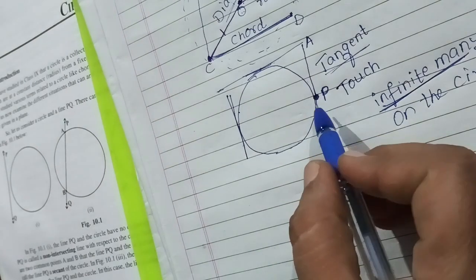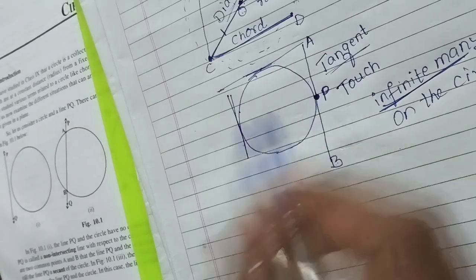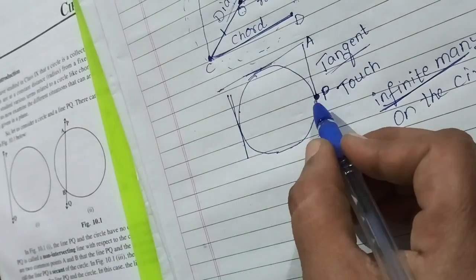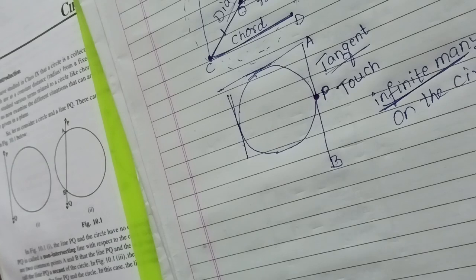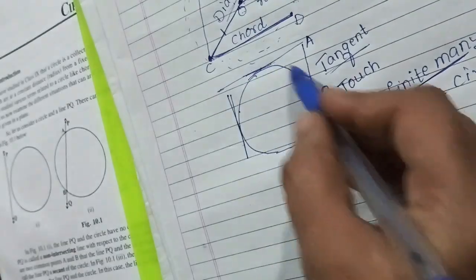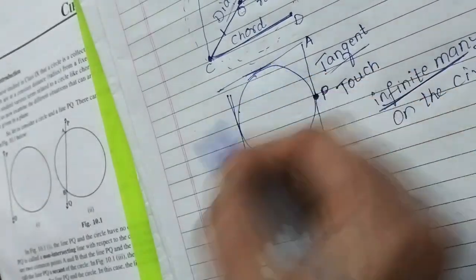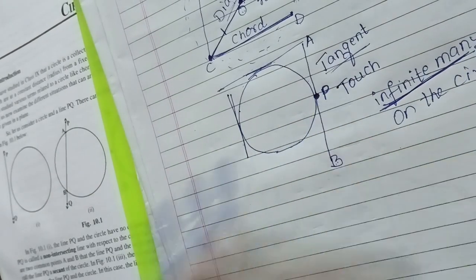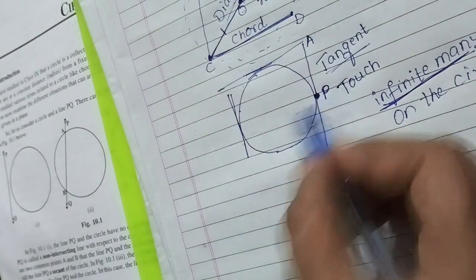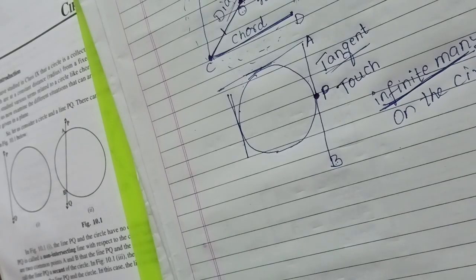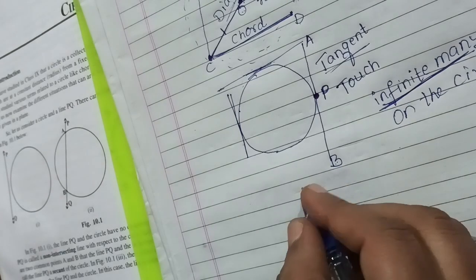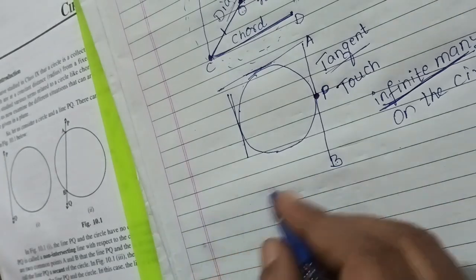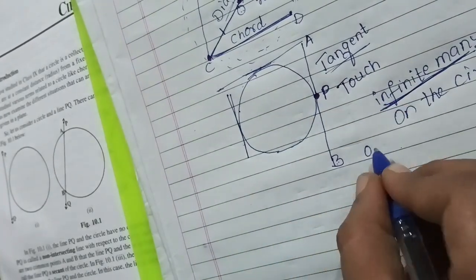And one more question: how many tangents can be drawn through a point? This is how they will twist the question. How many tangents can be drawn on a circle? Infinitely many. How many tangents can be drawn through a point? Through a point, it is important, underline it, we can draw only one tangent.